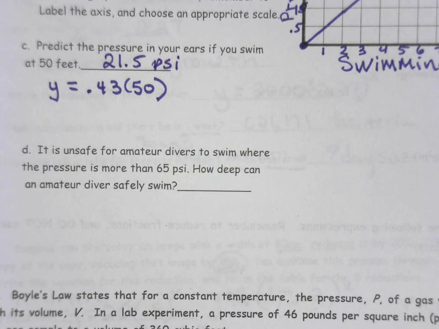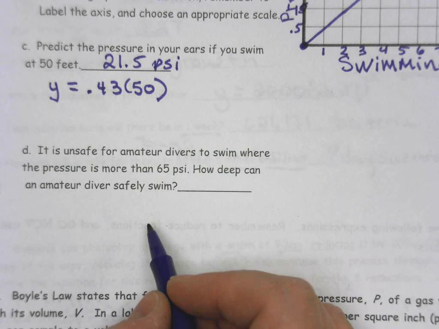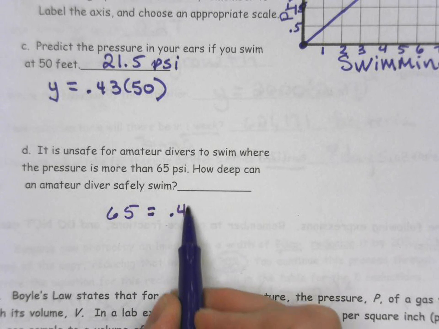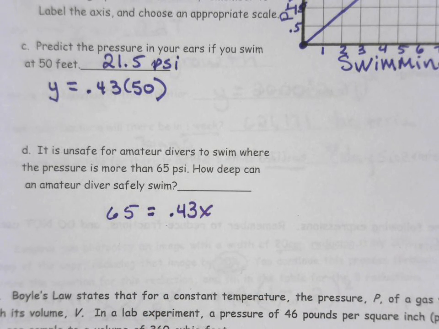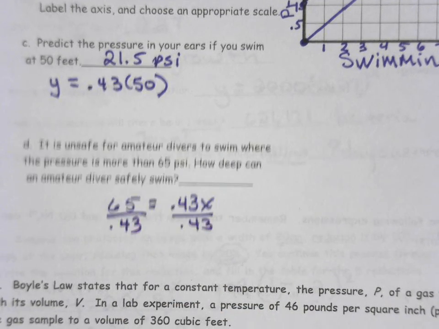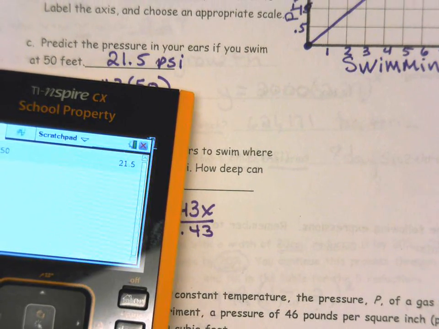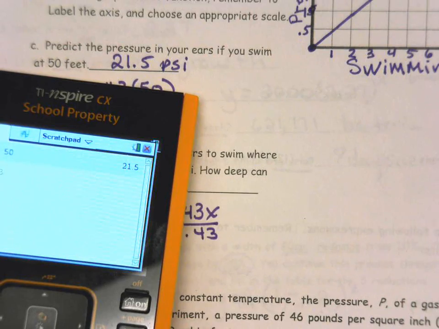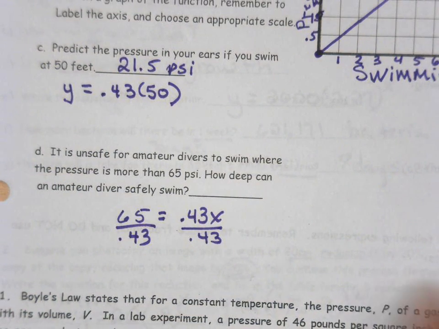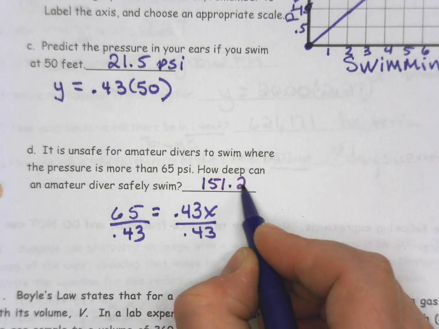Letter D, it is unsafe for amateur divers to swim where the pressure is more than 65 psi. How deep can an amateur diver safely swim? Okay, so I would put it in my equation, 65 equals 0.43x, and you can solve that by hand, or you could use nSolve. It really doesn't matter, but I think it's less keystrokes to just take 65 and divide it by 0.43, and you get 151.2 if we round it to the nearest tenth. So 151.2 feet.